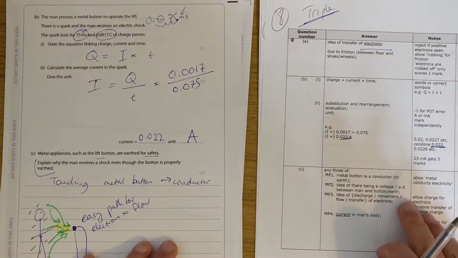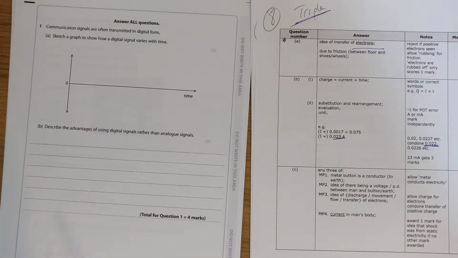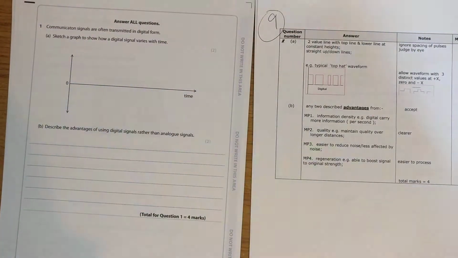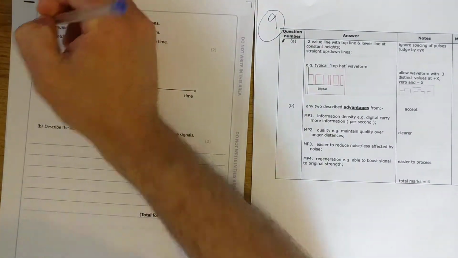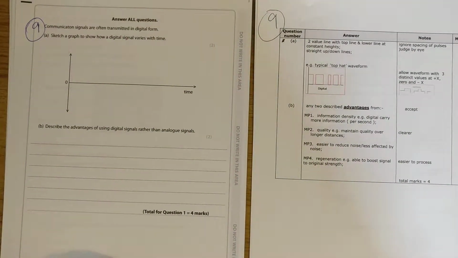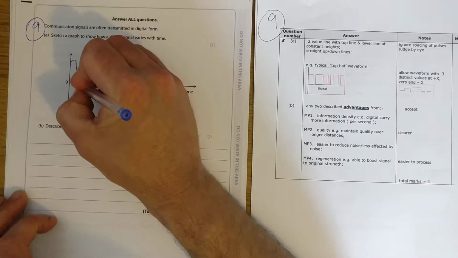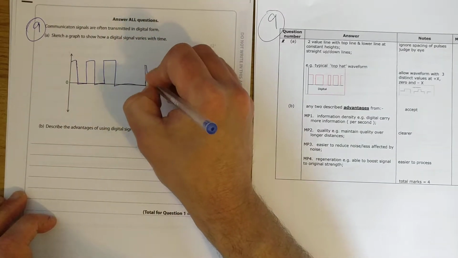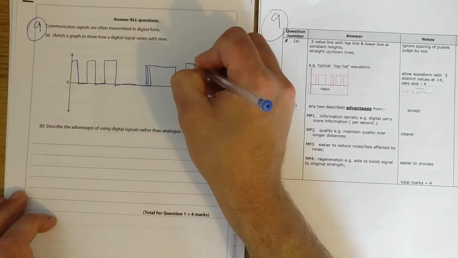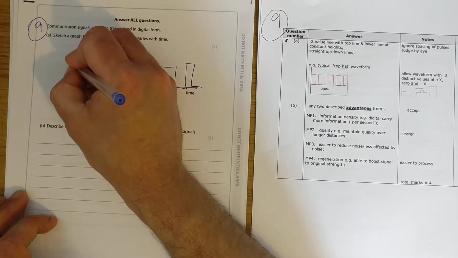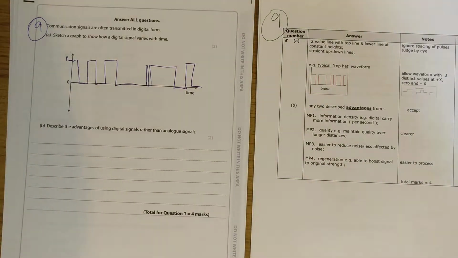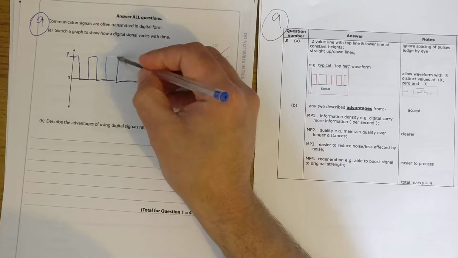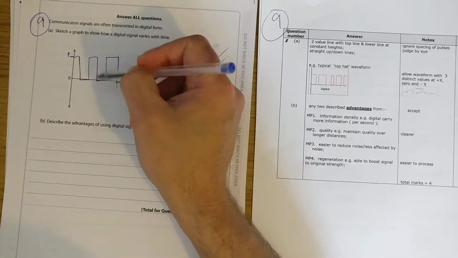Mark schemes here, have a quick look, and press pause if you want. So this is question 9, even though it says question 1. So a digital signal is one like this. Ups and downs, and ups and downs, maybe a long up and a long down. 0 and 1. They only take 2 values. So that's what they're looking for. 2 marks for that. 1 mark for drawing these vertical lines, and 1 mark for just having zeros and ones.